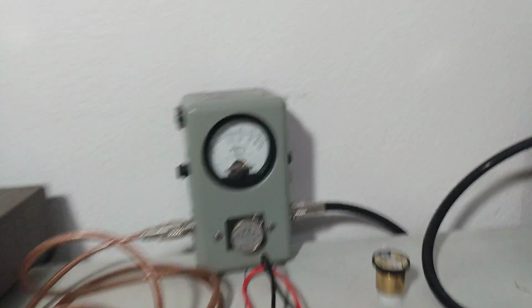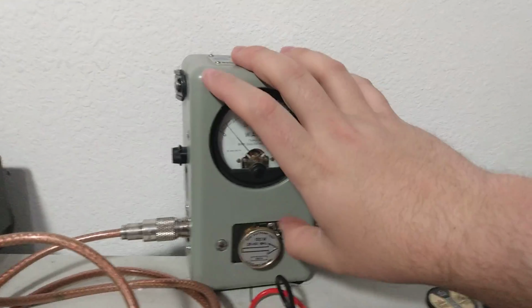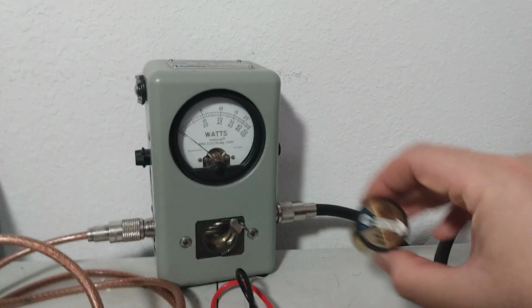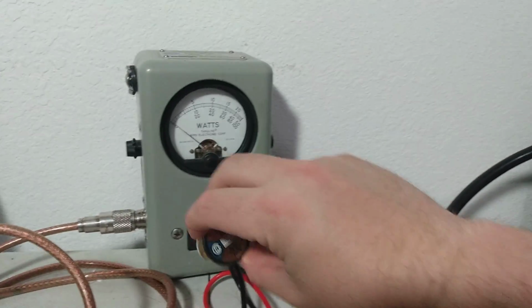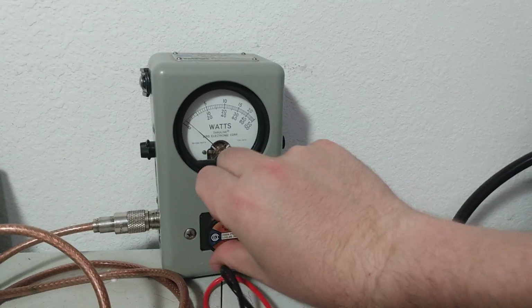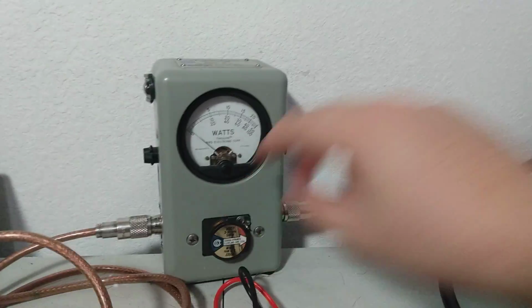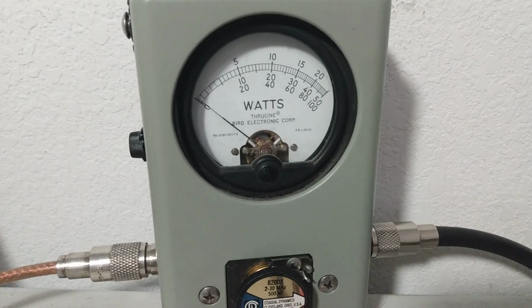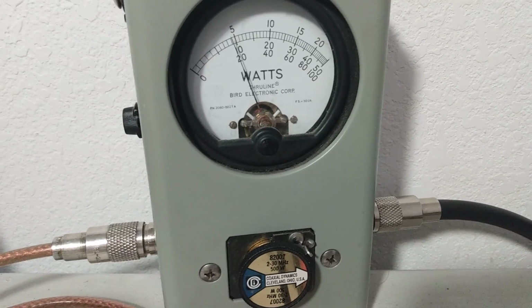Okay, so now I'm just going to double check our slug for output. I'm going to take the 100 out and put the 500 in, and we will check it on AM and sideband. Peak kit still turned on. Now we're looking at the middle scale. Check, check, audio.